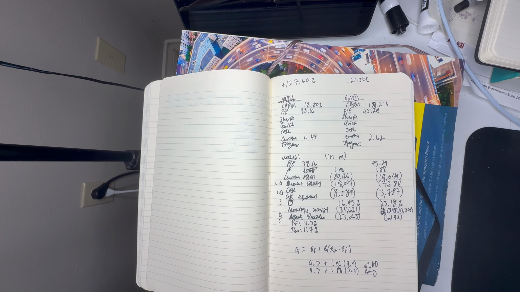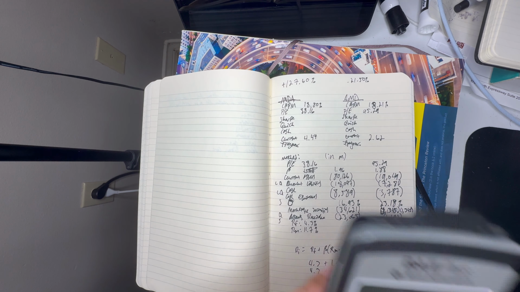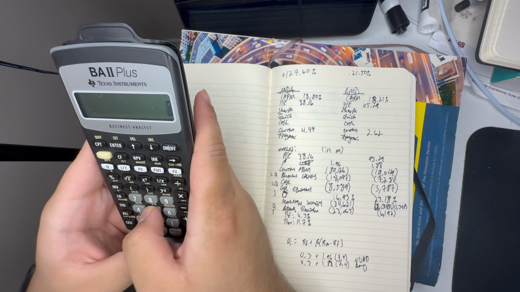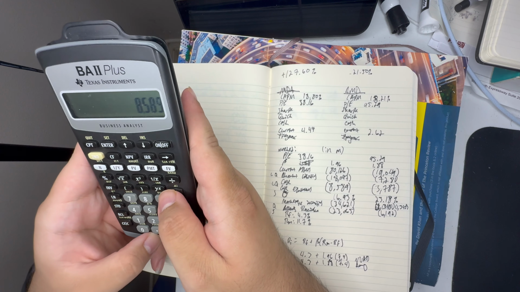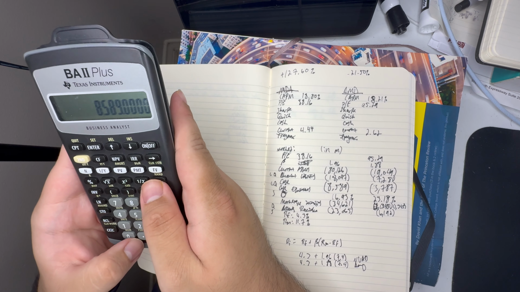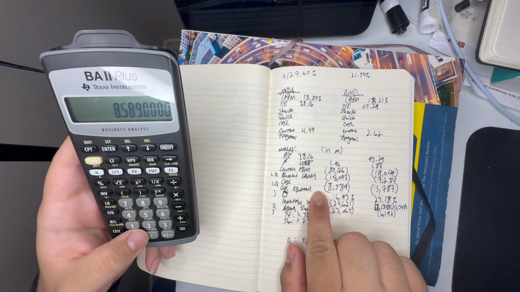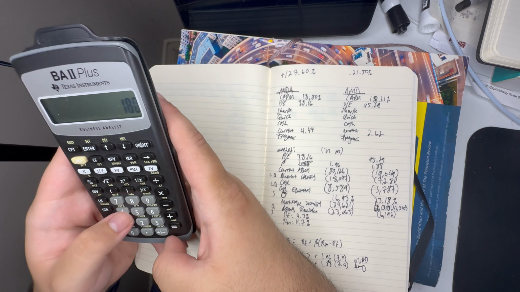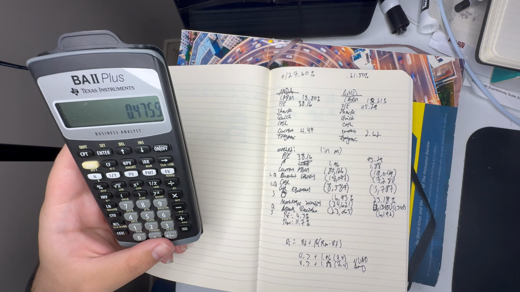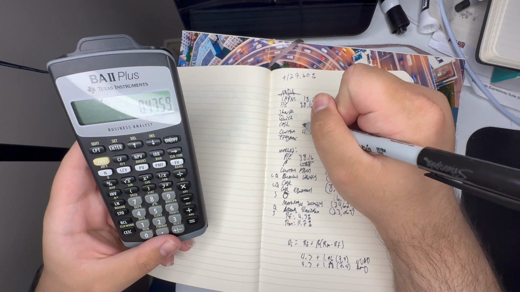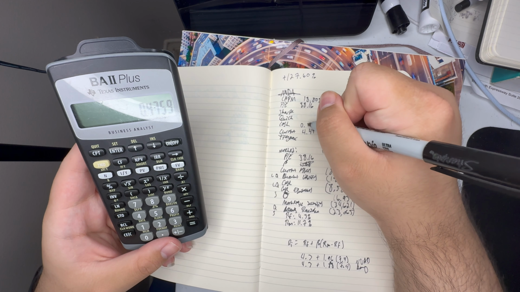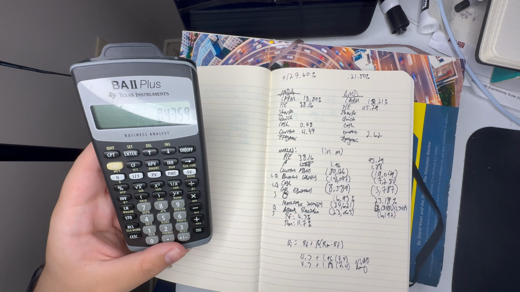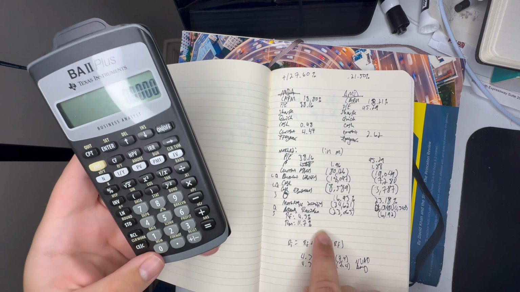So let's use cash and cash equivalents, which is 8589 divided by 18047. 0.4759. I'll just round to 0.48.